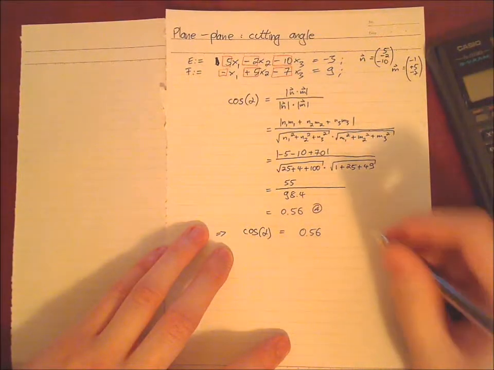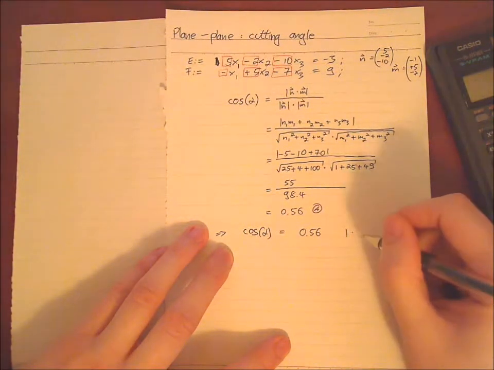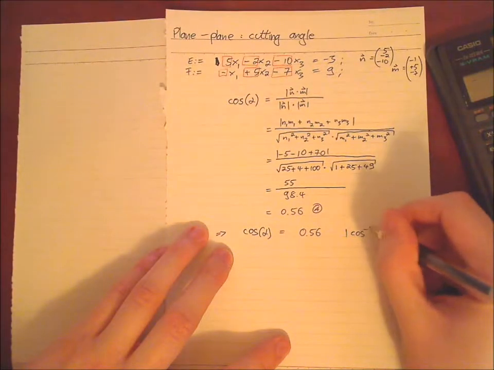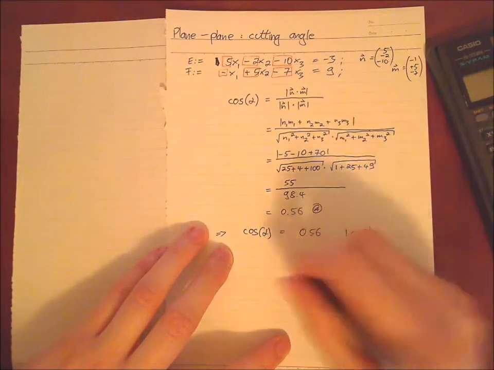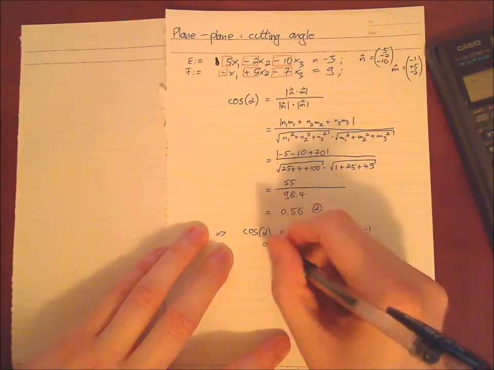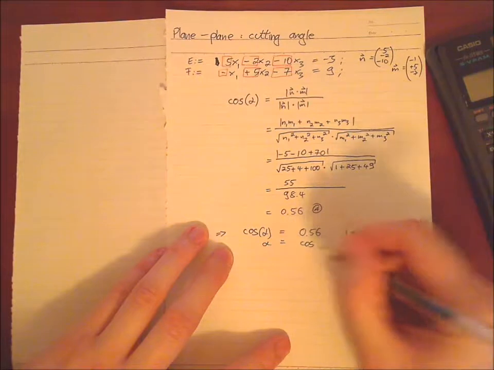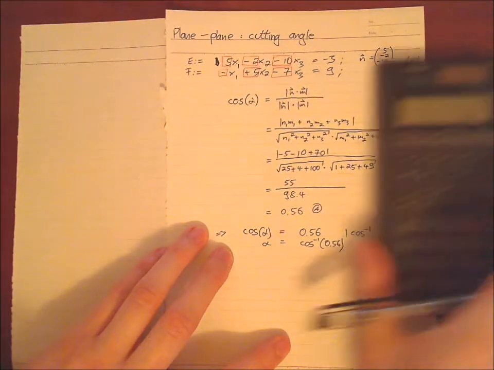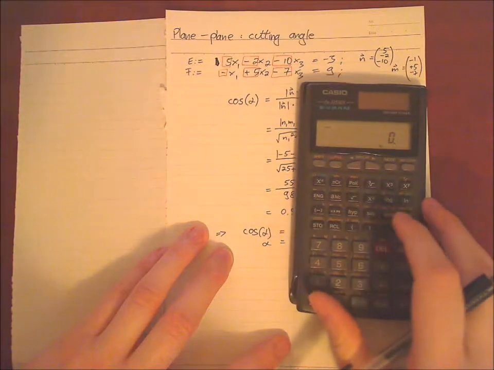The way to calculate alpha is to take the inverse cosine. So alpha equals inverse cosine of 0.56, and then we just put it into our calculator.